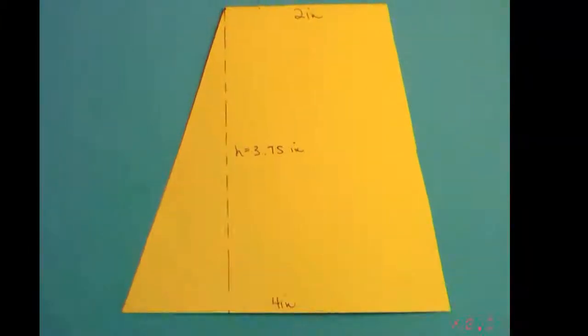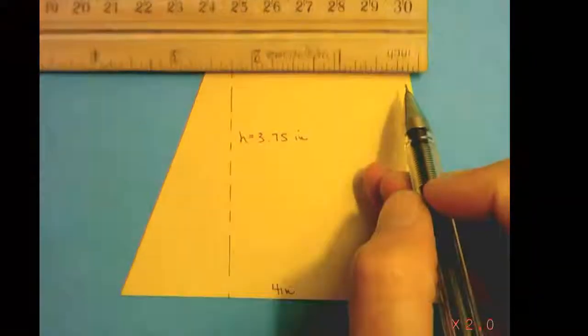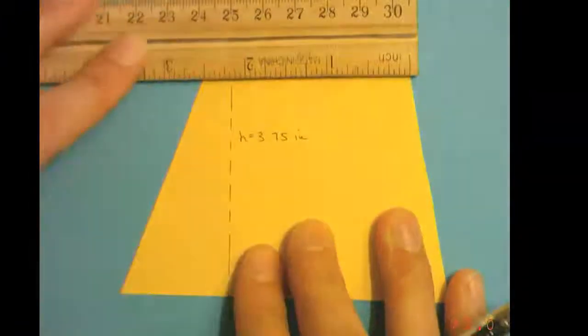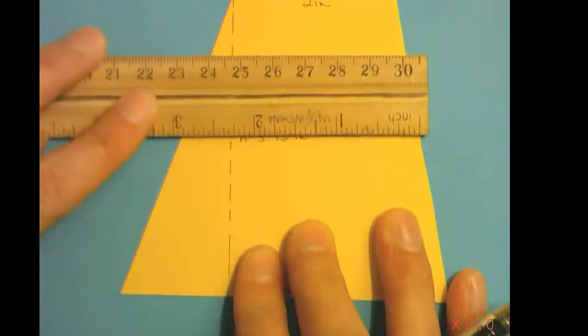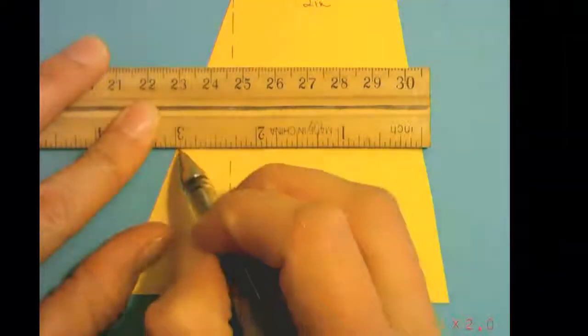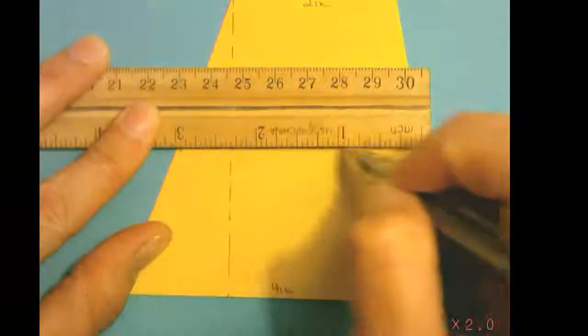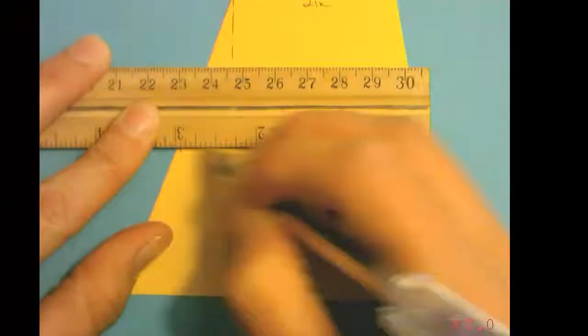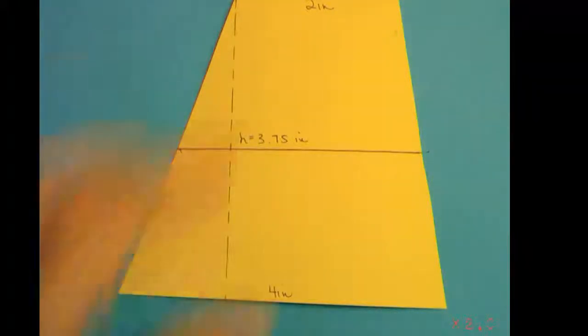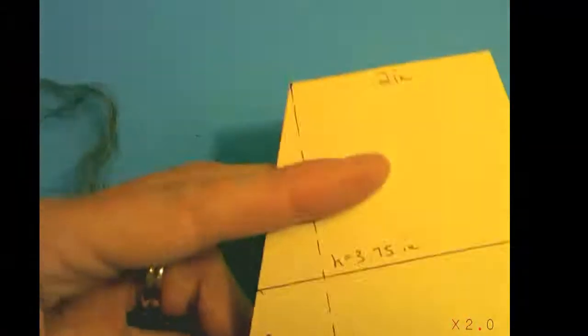So we want to find where on the trapezoid it's exactly 3 inches across. So if I move my ruler down, I want to stop right there. This line that I'm drawing represents the average base of 3. Now I can take my scissors and cut a perpendicular line to the base that goes up to that side, and a perpendicular line that goes up to the base from this side.